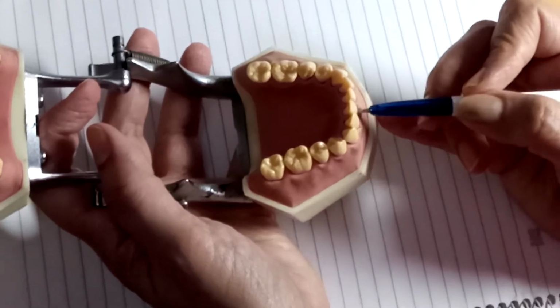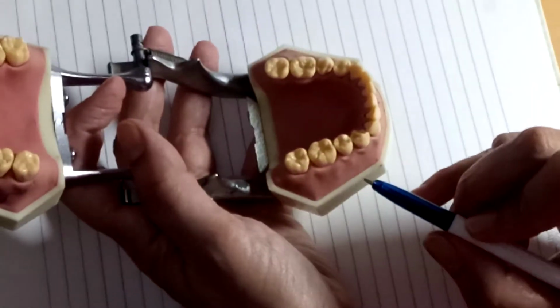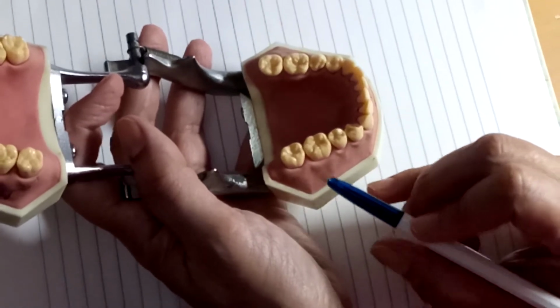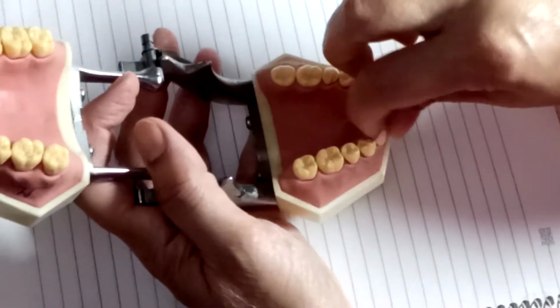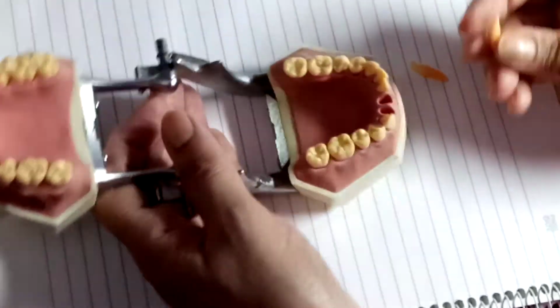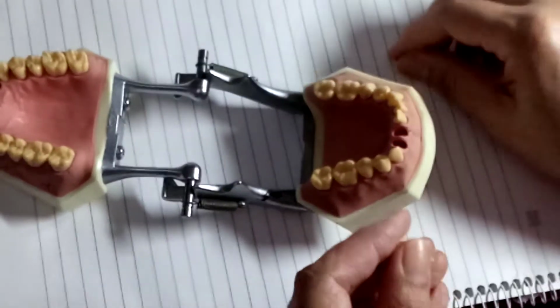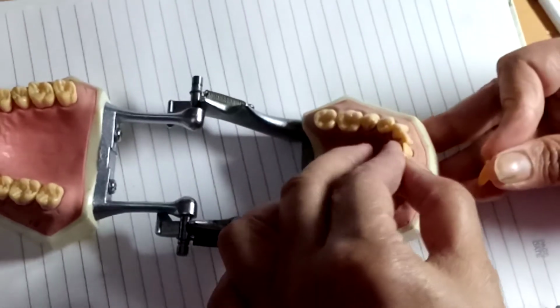These are single rooted teeth. Mandibular premolars, okay, also are single rooted. Let's look at this here. This is a single root. This is the anterior.